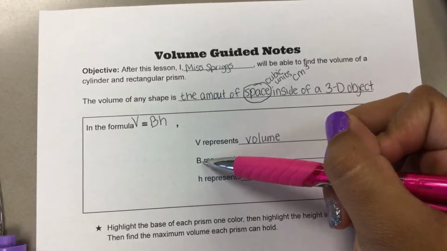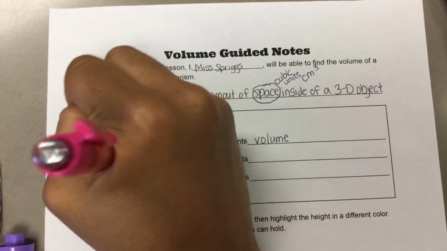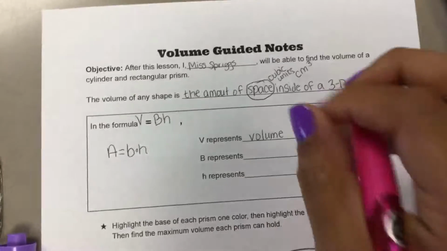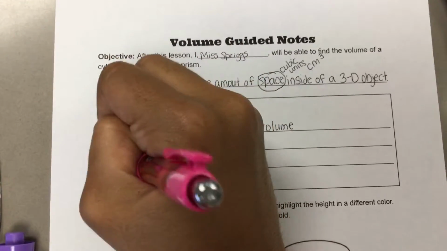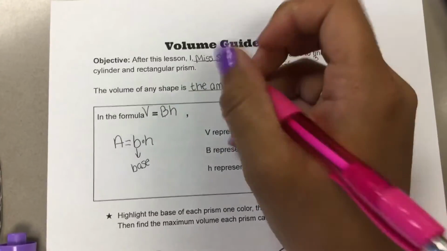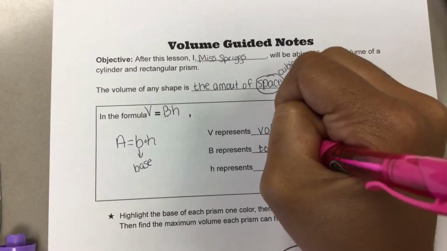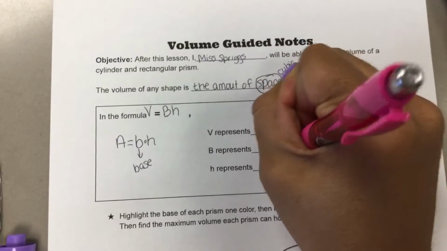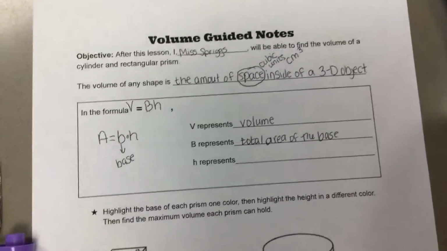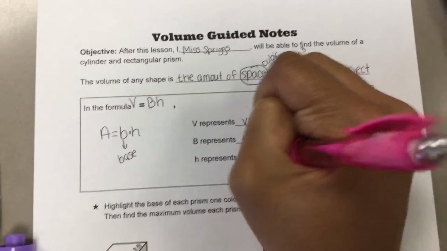Now, big B times H kind of reminds us of the area formula for a rectangle, and that's little b times H, where little b stands for base, okay? But big B is a little different. Big B represents the total area of the base. And then H still represents height, like it does in the area formula.